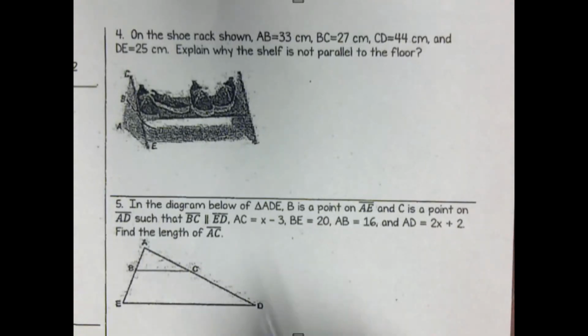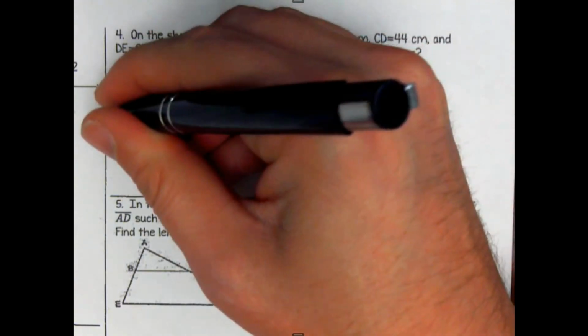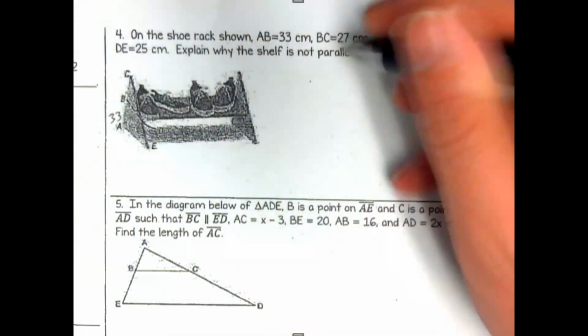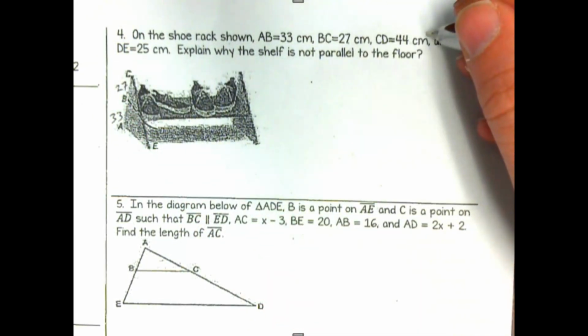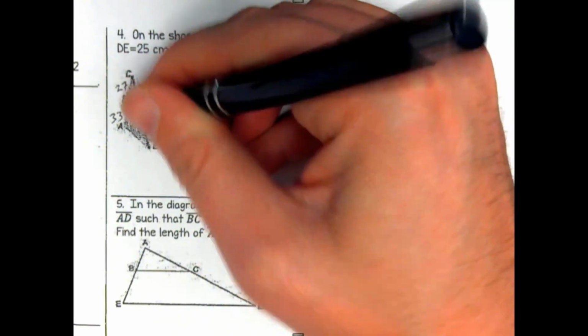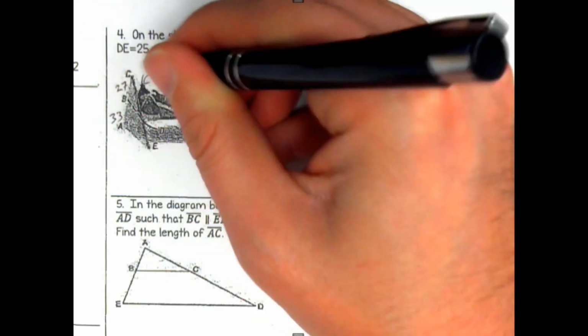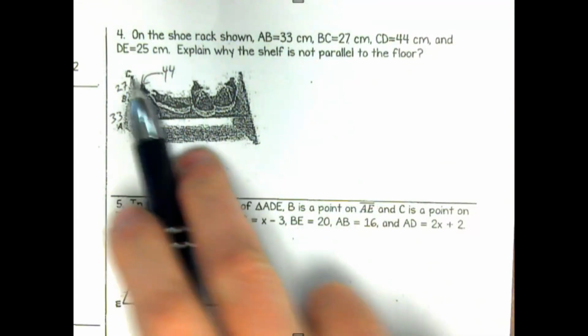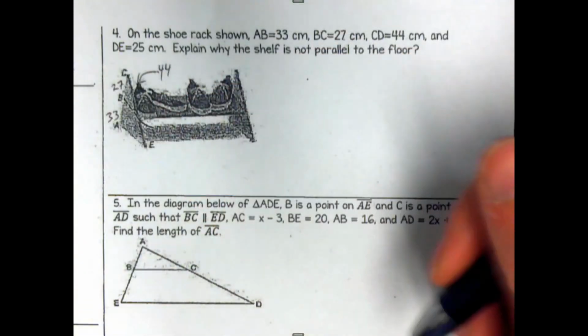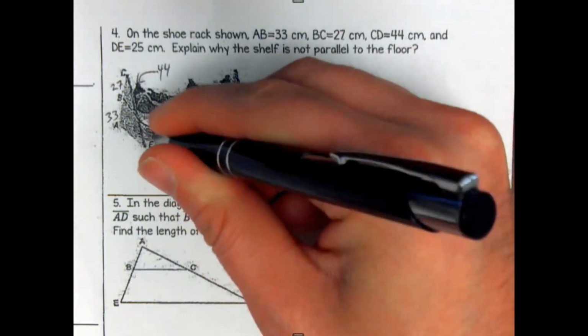Example 4. On the shoe rack shown, AB equals 33. We're going to label this as we go. So that's 33 right there. BC equals 27. That's this. CD equals 44. That's this right here. Draw an arrow to it because it's too dark to write in. And DE equals 25. So that would be right in here. Explain why the shelf is not parallel to the floor.